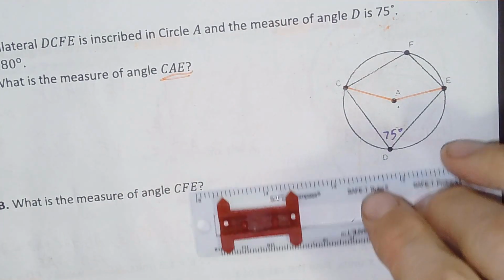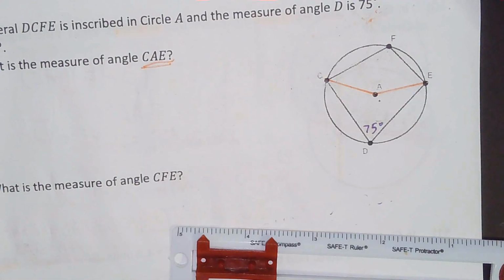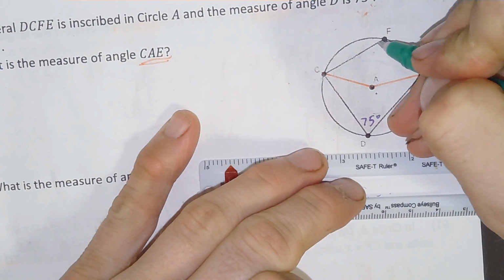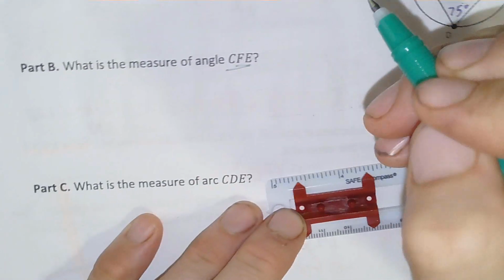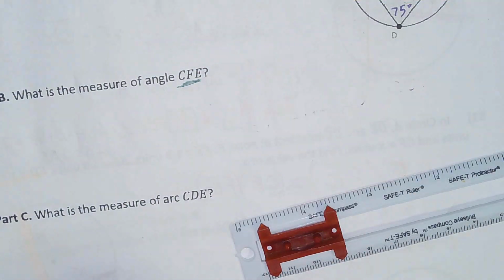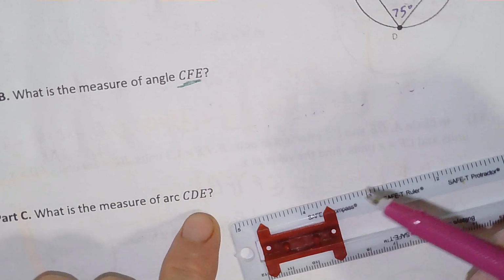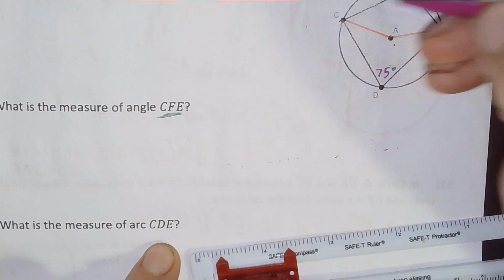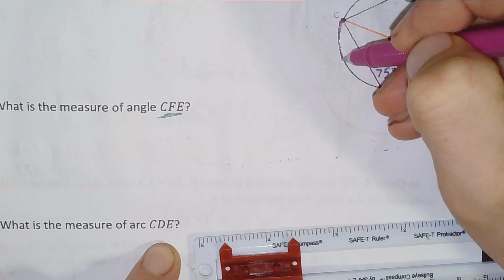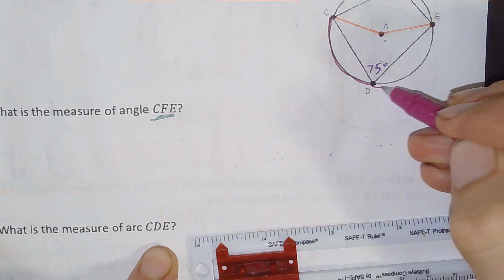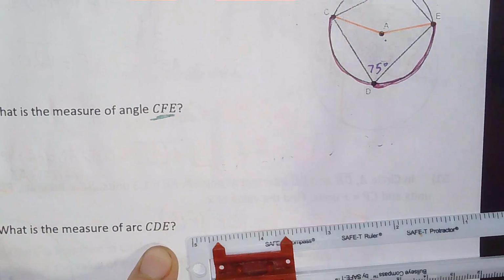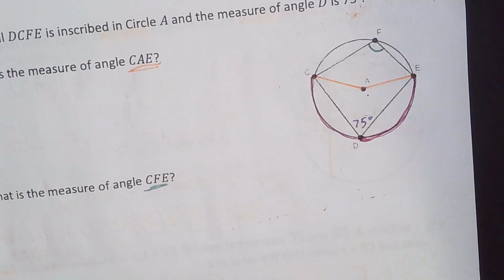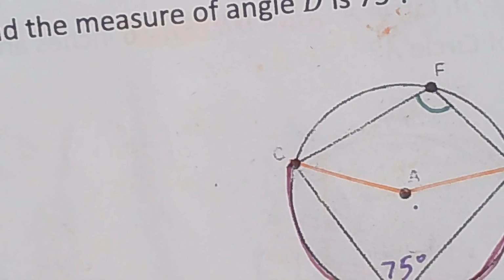It wants us to figure out angle CFE. Wants us to figure out this one. That's this one. And it wants us to figure out the arc measure of CDE, the long arc of C, D, and E. So this whole arc. Okay, so let's get started on that. Alright, let's zoom in and get to work.